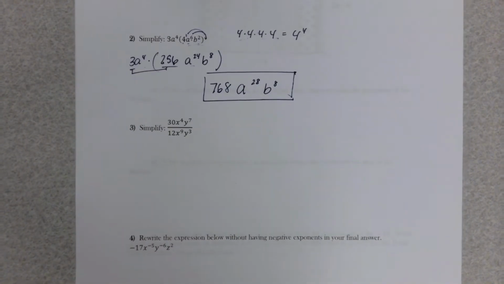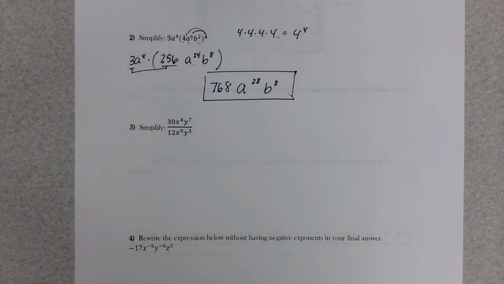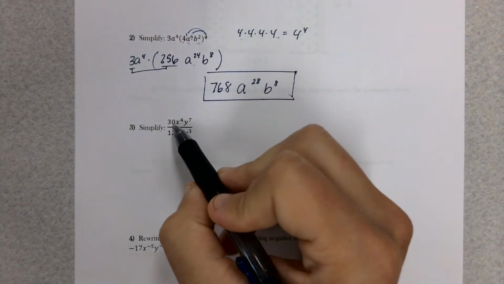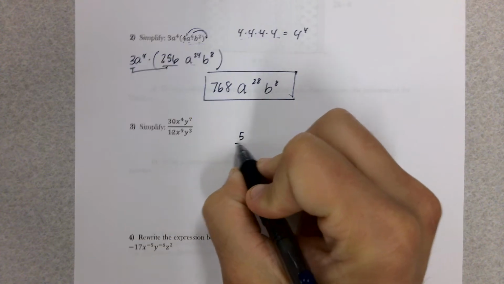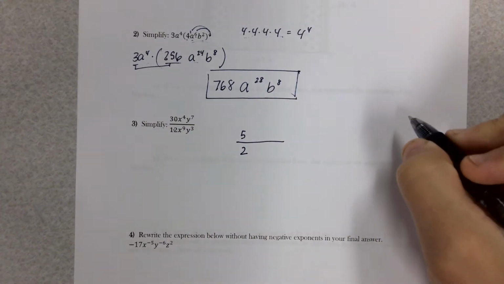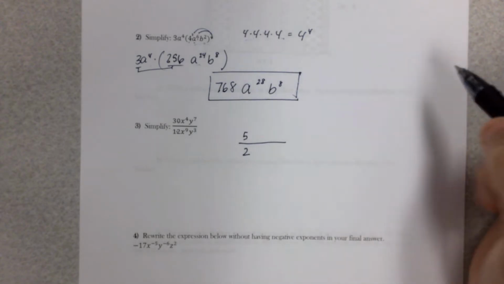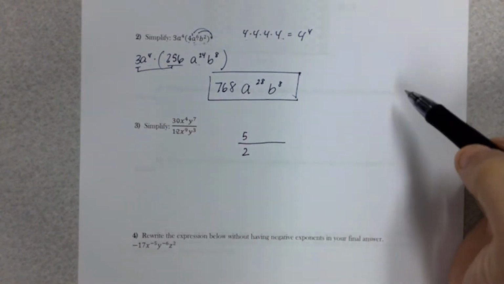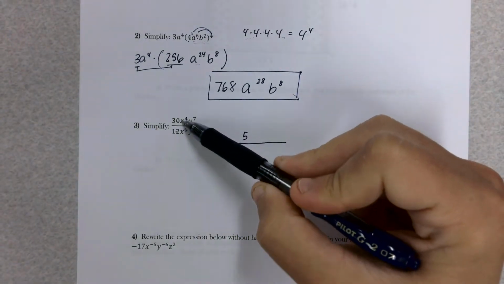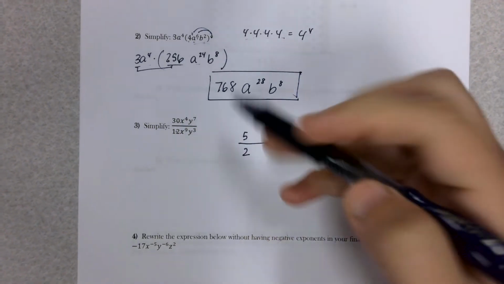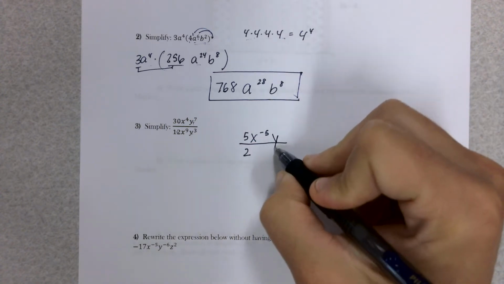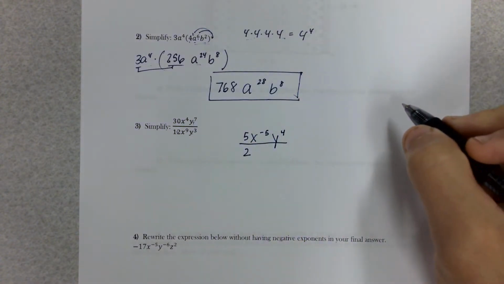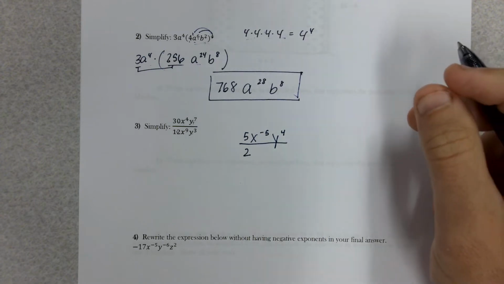Number 3 has us dealing with our quotient rule, which is when we divide like bases. So let's start with the coefficients this time. Dividing 30 by 12 reduces that into a 5 over 2. 6 goes into 30 5 times, 6 goes into 12 2 times. And then I can divide my similar bases, and when I do, I subtract the exponents. So that gives me an x to the negative 5th and a y to the 4th. There are other ways to do that. I think this is the easiest, just to simplify things.